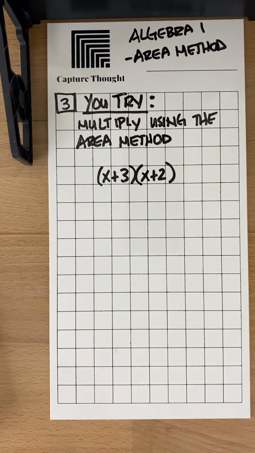Here we go. Box number 3, this is a You Try. I want you guys to try the exact same method that I just did when multiplying x plus 3 and x plus 2. Go ahead and try it right now.